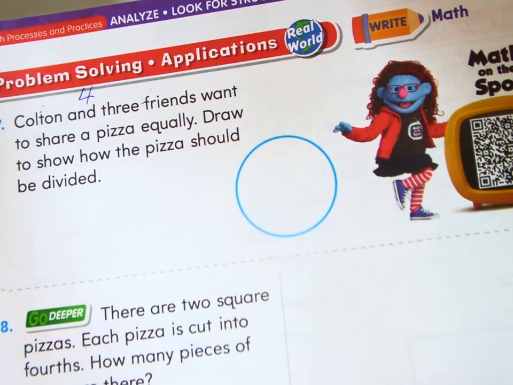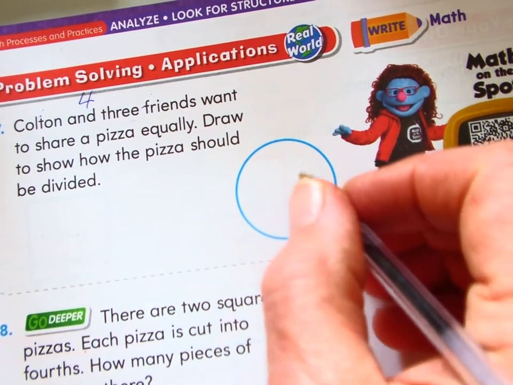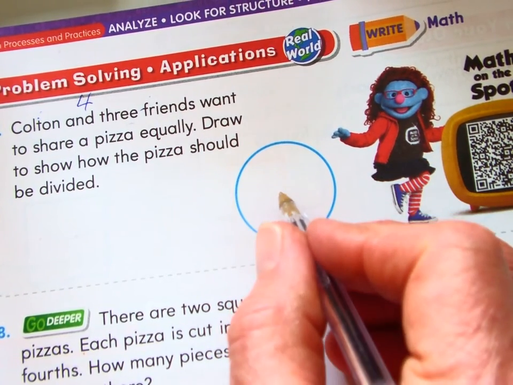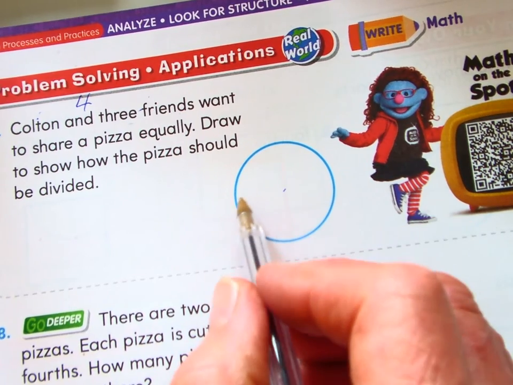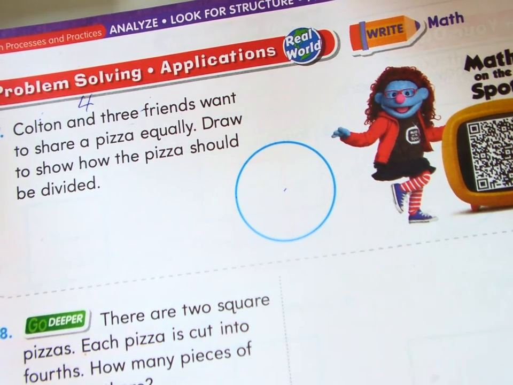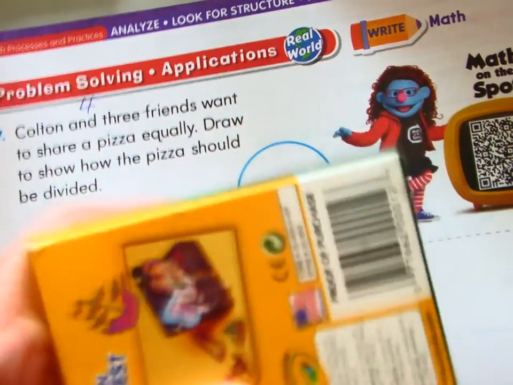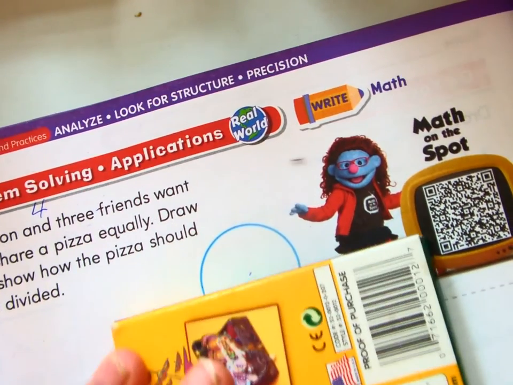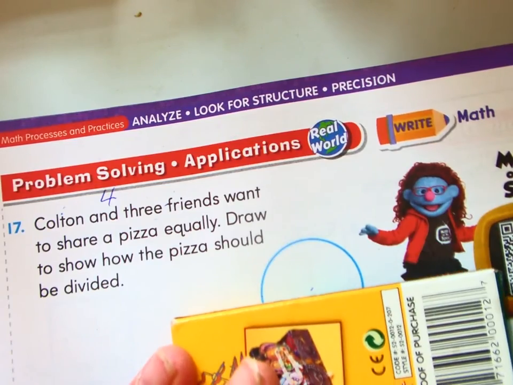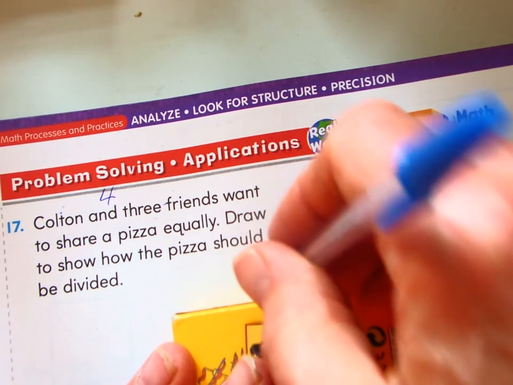How do you cut a pizza in 4 pieces? Well, first you cut it in the middle. Here's the middle, right? First you cut it right across the middle. Where's my ruler? Do I have my ruler here? I don't have my ruler. But I can use this box. Watch this. I'm going to just put my box right there like this. And I'm going to cut it.